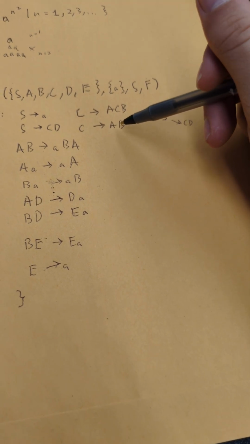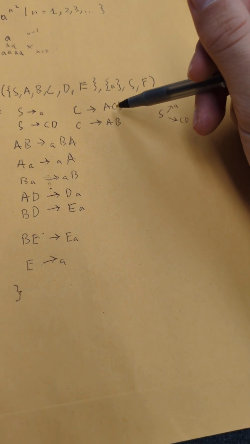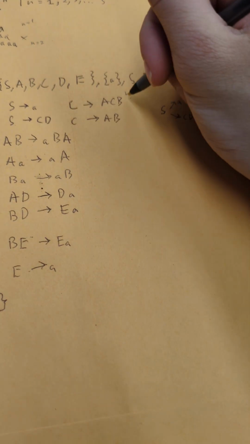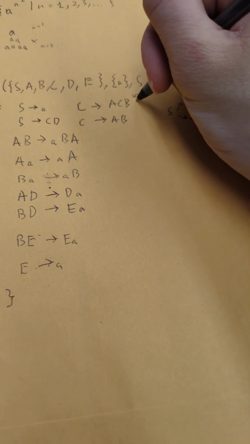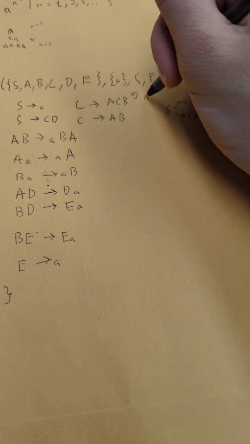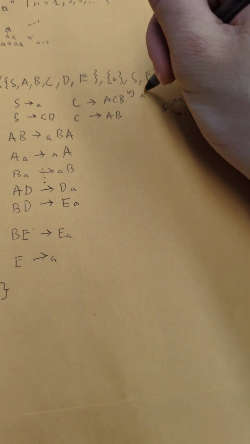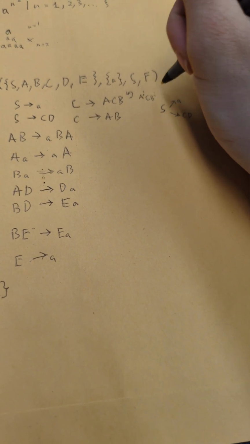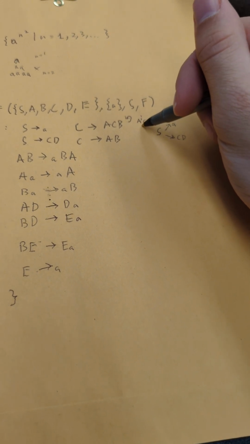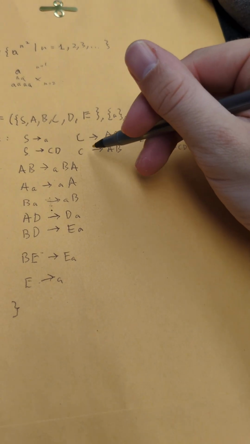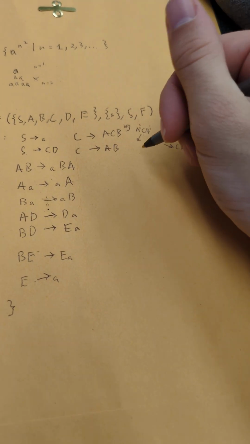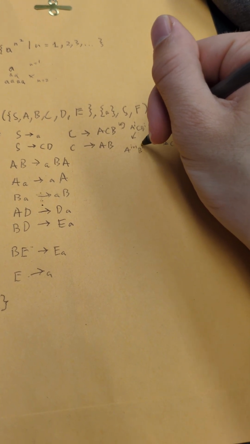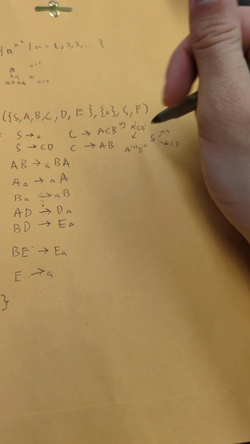Either we can just replace it with AB and be done, or we can do AC and keep applying the rule to itself, right? And by repeated application, we can generate something that looks like A to the I, and then a big C, and B to the I, where I is some number, right? And then finally, we can take that one and cash in this rule here, the C to AB, and what do you get? You get A to the I plus 1, B to the I plus 1.